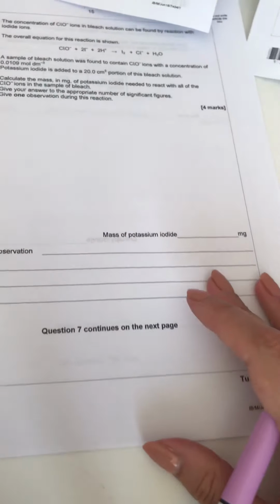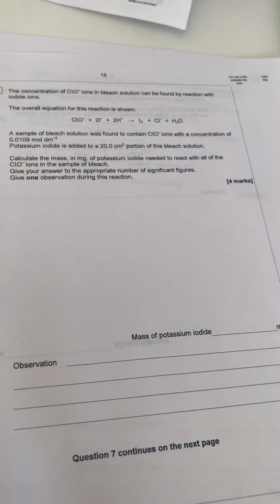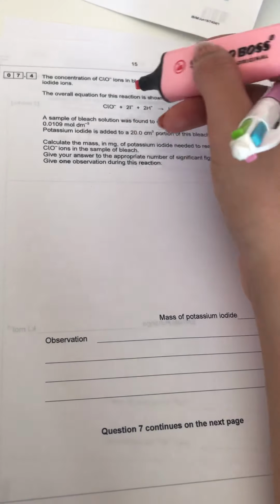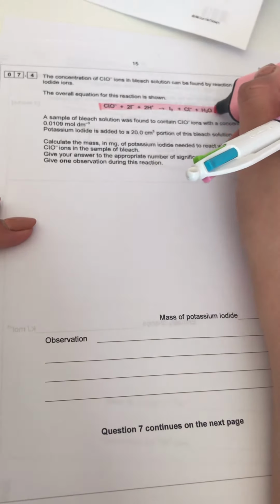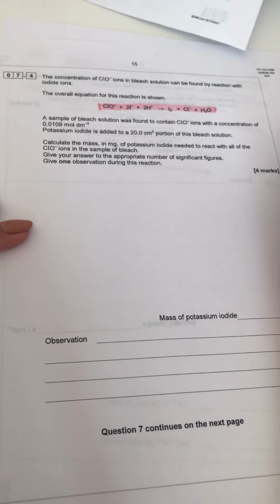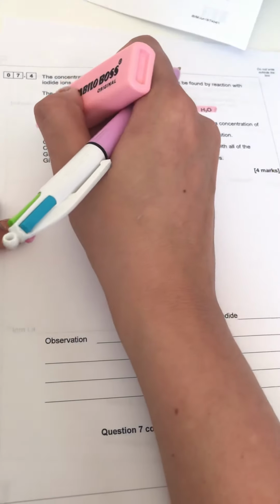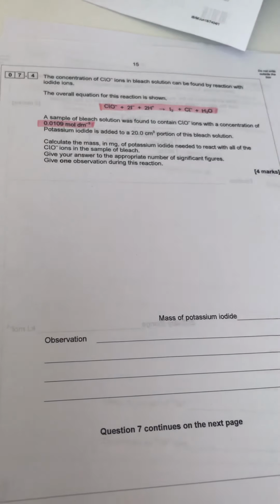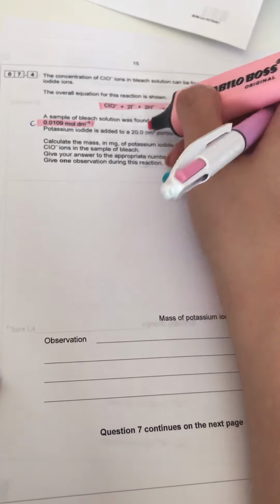The next question then. The concentration of ClO- ions in bleach solution can be found by a reaction with iodide ions. The overall equation for this reaction is shown below, so we've got that there. A sample of bleach solution was found to contain ClO- ions with a concentration of 0.0109, so I'm going to label that with a C. Potassium iodide is added to a 20 centimeters cubed portion of this bleach solution. So again, I'm going to label that with a V.